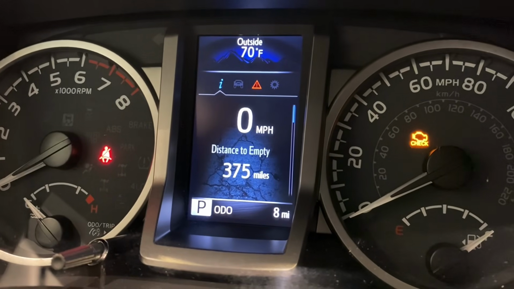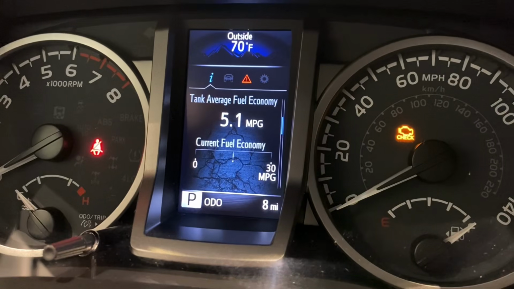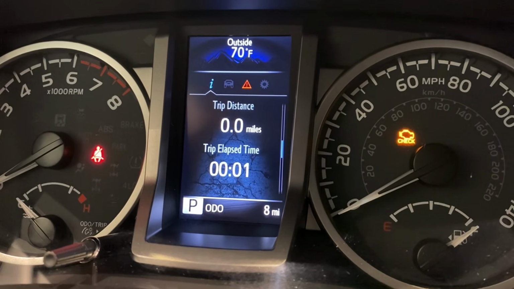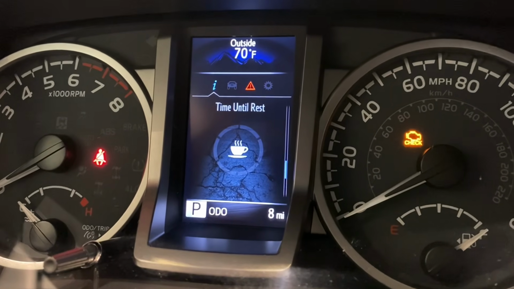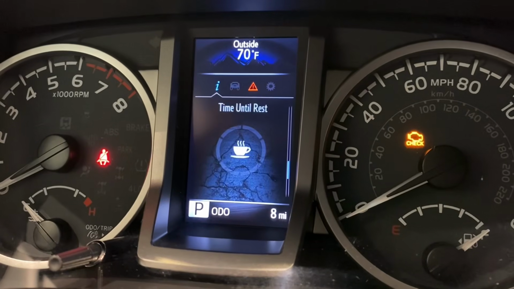I can see a digital speed with distance to empty. My average fuel economy, which will change as you drive the truck. My trip distance that I've traveled since the truck has been on. And that's the sway warning in case I'm driving a little sleepy and it senses it. It's going to give me a warning to take a break.